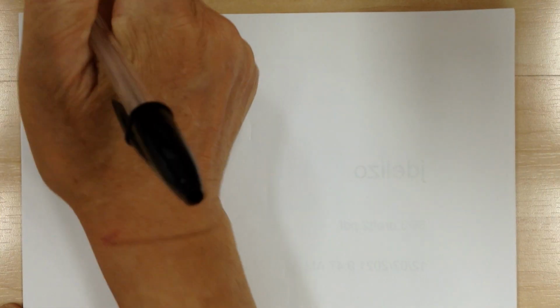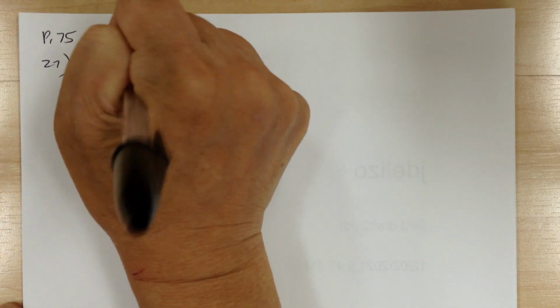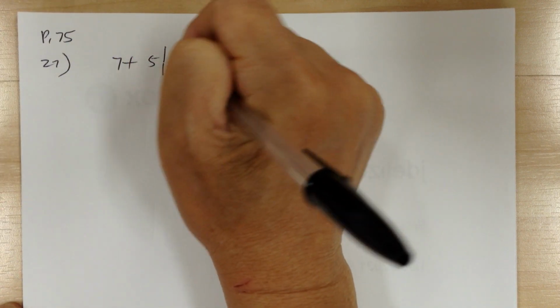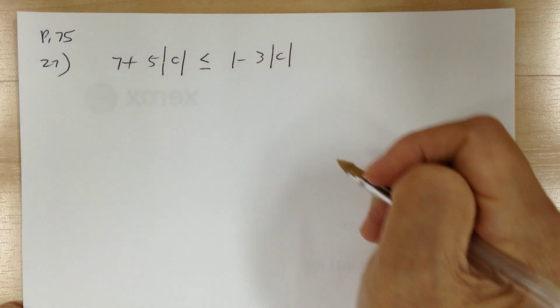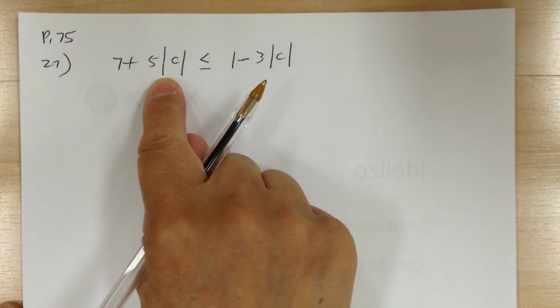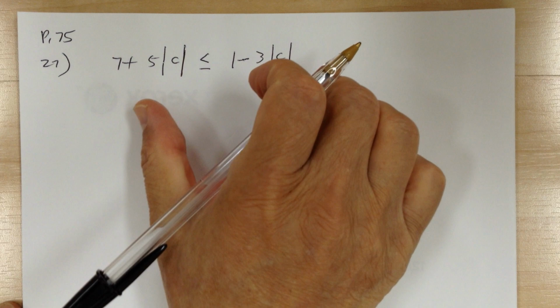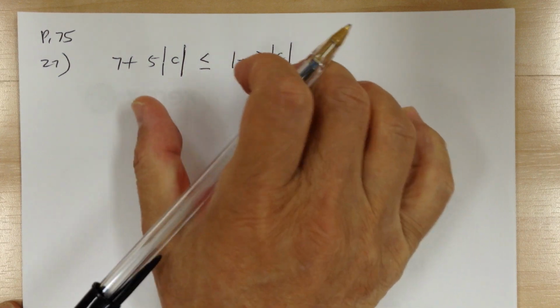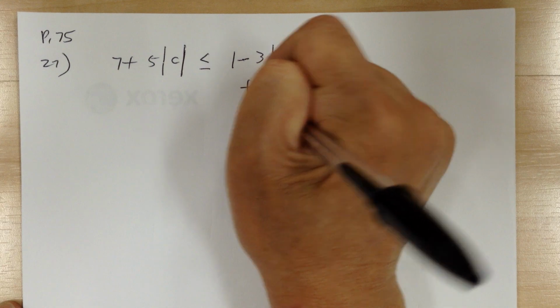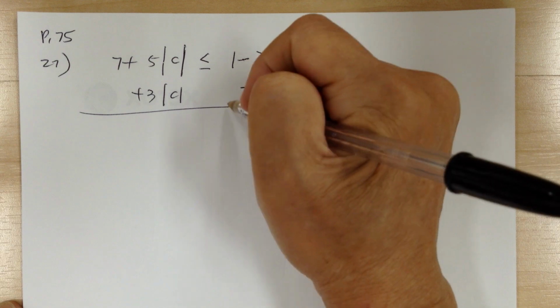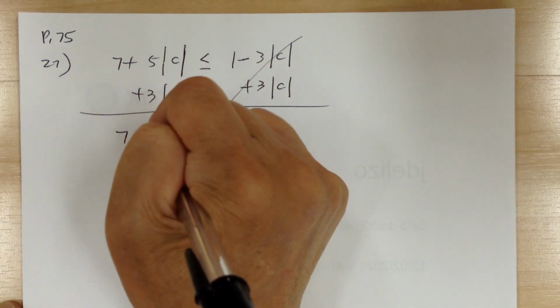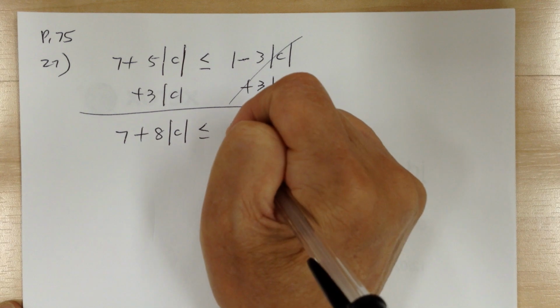Okay, let's go to the next one. So you got 7 plus 5 absolute value of C is less than or equal to 1 minus 3 absolute value of C. Okay, so notice you got absolute value here and absolute value here. So let's go and consolidate the absolute value first. So go and plus 3 absolute value of C, so that this will cancel out. So you got 7 plus 8 absolute value of C is less than or equal to 1.